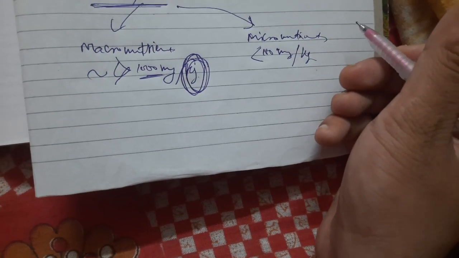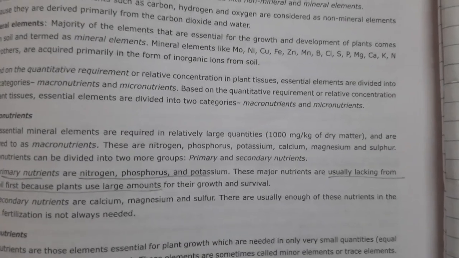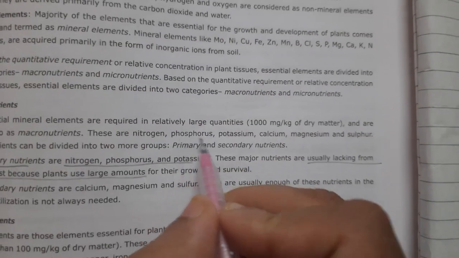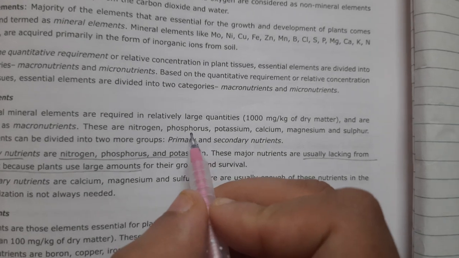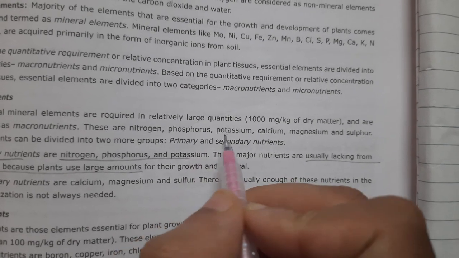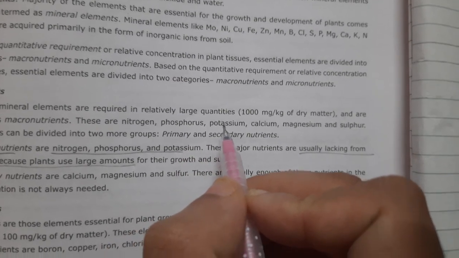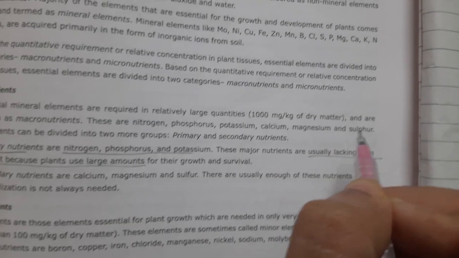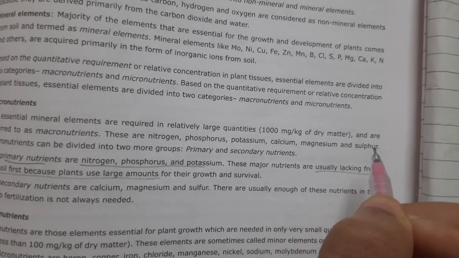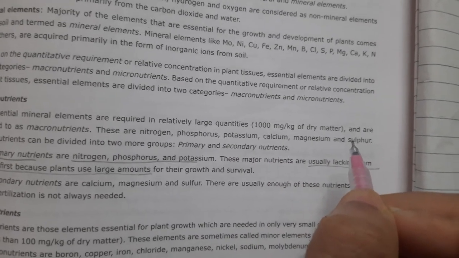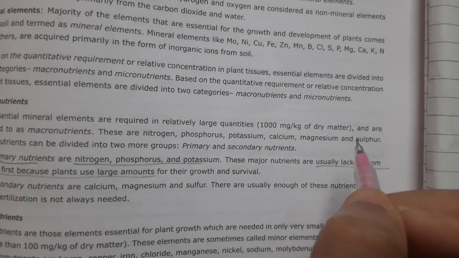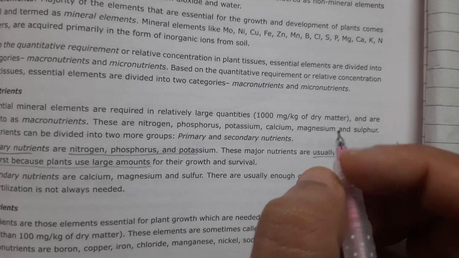So what are these macronutrients? These macronutrients are phosphorus, potassium, calcium, magnesium, and sulfur. And remember one thing: nitrogen, carbon, and oxygen are also macronutrients.